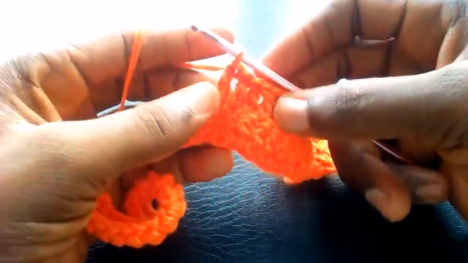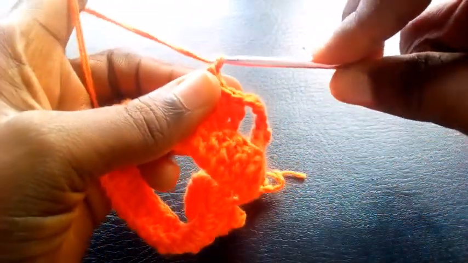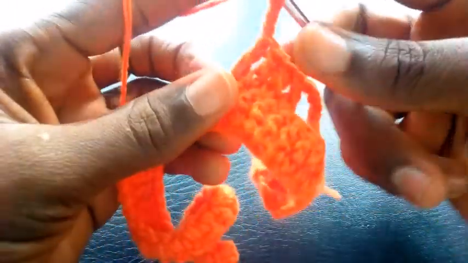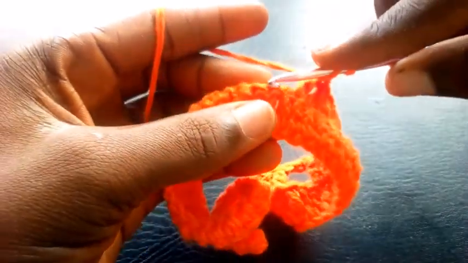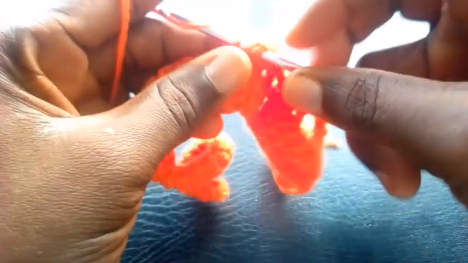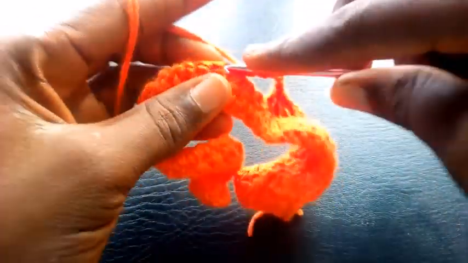As you can see, I have 4 here. So right now I proceed. I chain another 3. 1, 2, 3. I yarn it over. I count 4 at the base. 1, 2, 3, 4. Triple crochet. Next loop, triple crochet. Next loop, triple crochet.